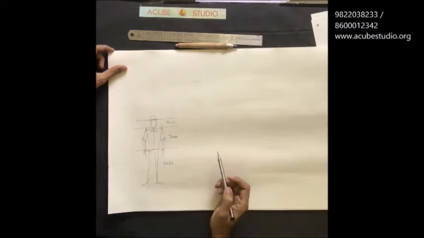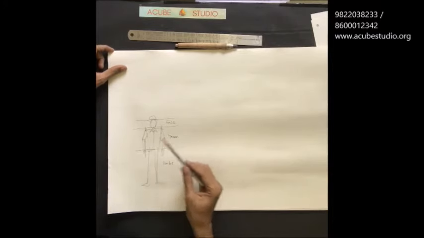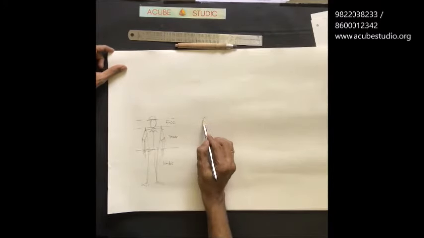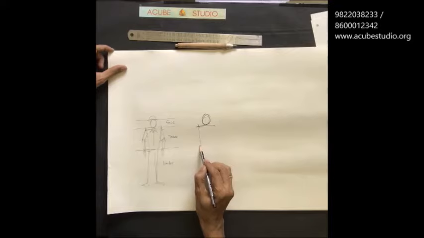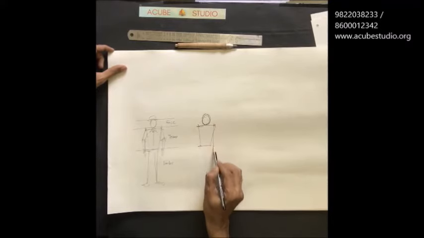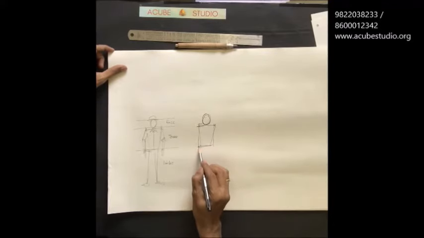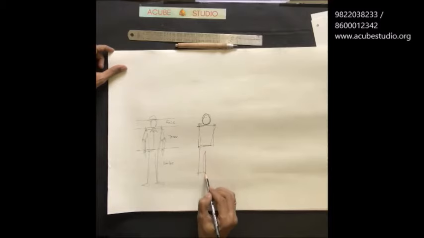This is the way we draw a human figure, but many times we are not aware how big or small this should be, and how much this should be.